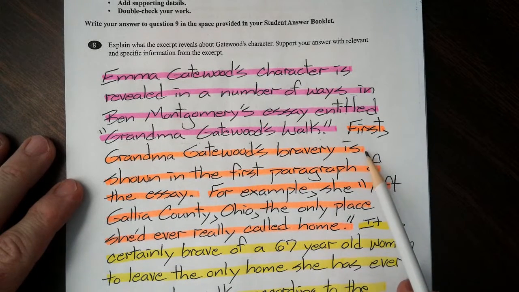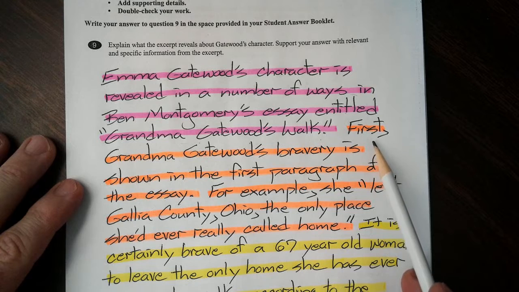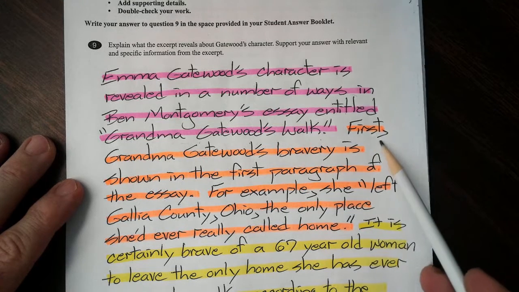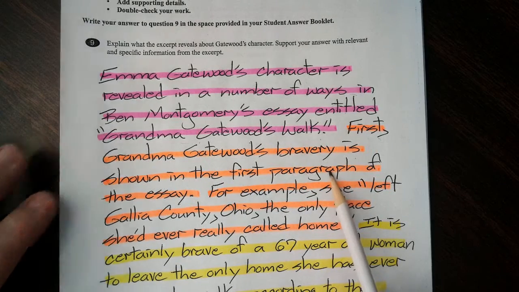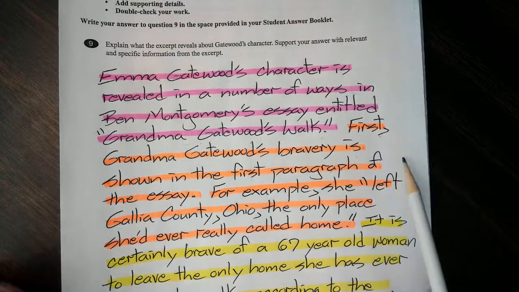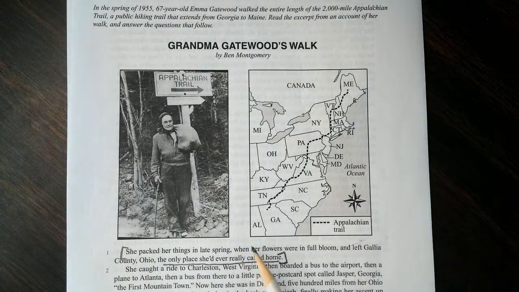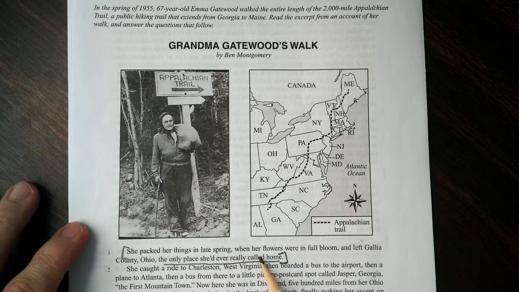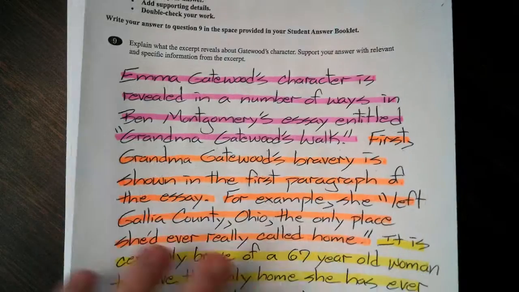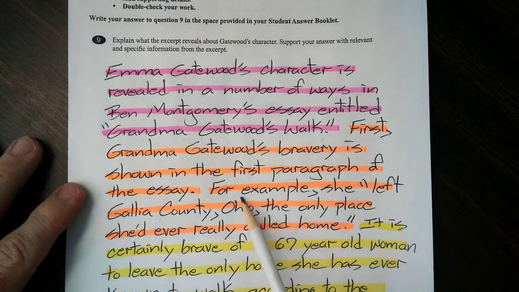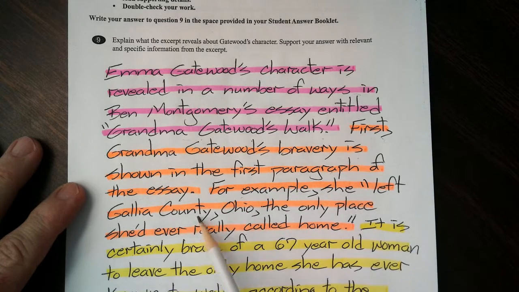The second sentence in orange is an introduction of my first example, and I could begin with the transitional word first and then go on to say Grandma Gatewood's bravery is shown in the first paragraph of the essay. And I noticed that when I first started reading Grandma Gatewood's Walk, the first paragraph shows that she left the only place she had ever called home. And that's significant because it shows her bravery. So that's what I used as my first example. For example, she left Gallia County, Ohio, the only place she had ever really called home.